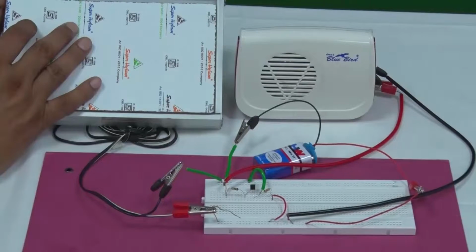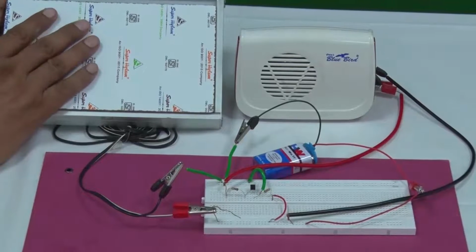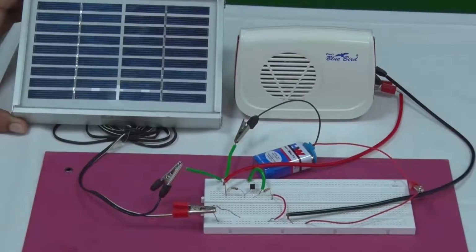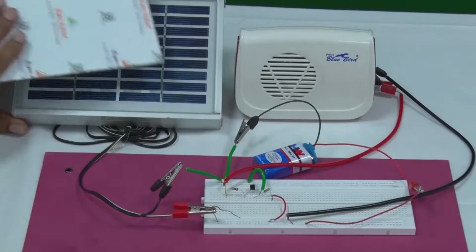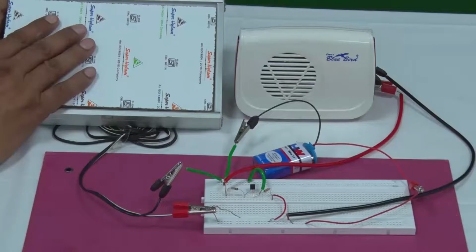So I am controlling that electric bell from this light falling on the panel, which is in the base circuit and which draws very, very small current. That is how a transistor is used as a switch.